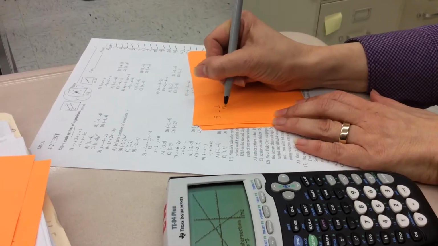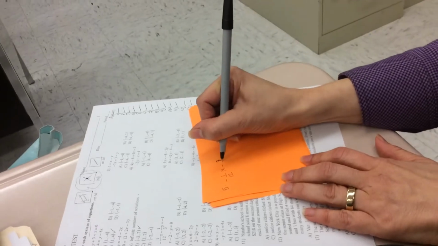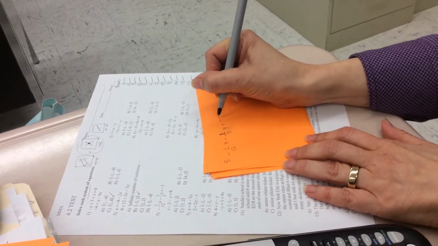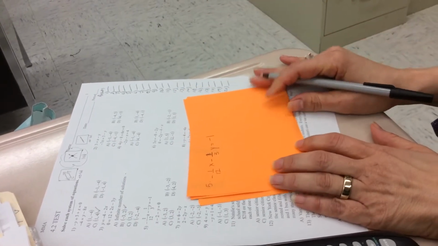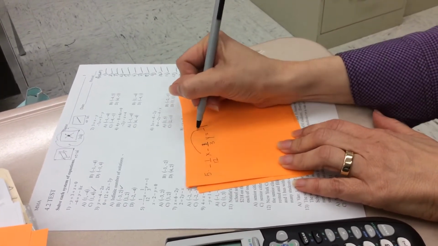It's negative 1 over 12x minus 1/3 y equals negative 1. So I want to solve for y. The nice thing is we can do all the math in the calculator, the arithmetic part.